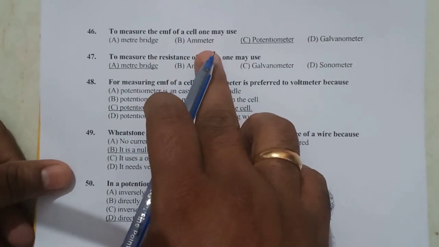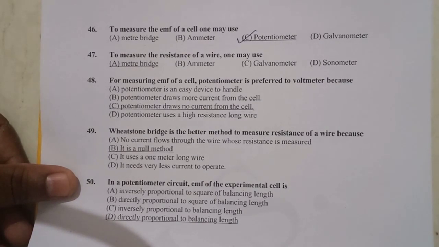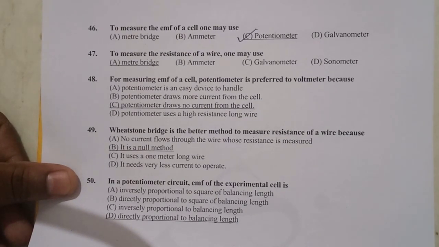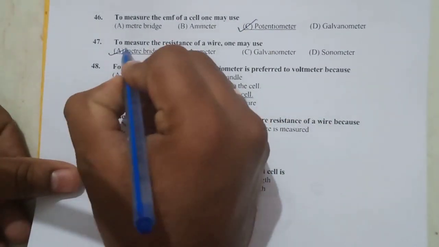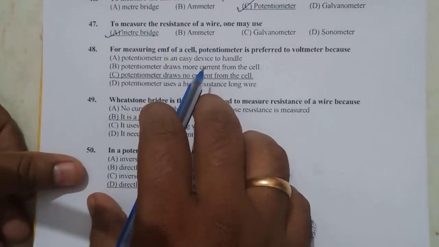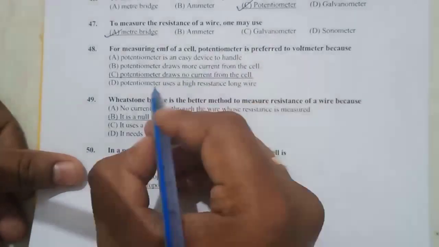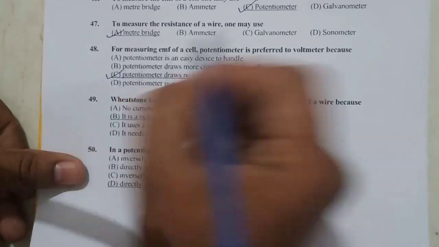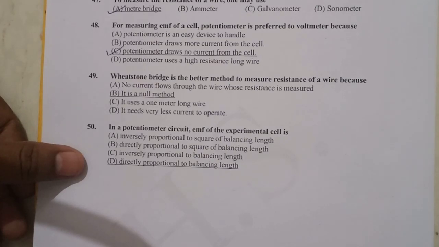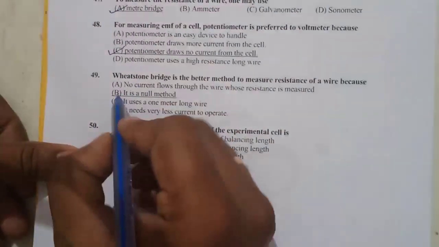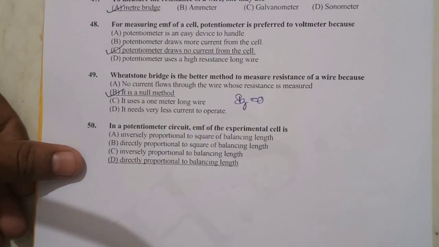To measure the EMF of a cell, one may use a potentiometer. It is a device used to measure EMF and voltage more accurately. To measure the resistance of a wire, one may use a meter bridge. You have the experiment; you can use the meter bridge. For measuring EMF of a cell, potentiometer is preferred to a voltmeter because the potentiometer draws no current. Question 49: Wheatstone bridge is a better method to measure resistance of a wire because it is a null method. Now we make Ig equal to 0, therefore it is a null method.